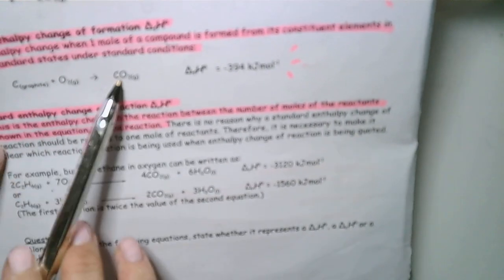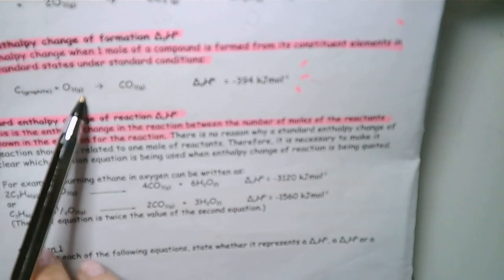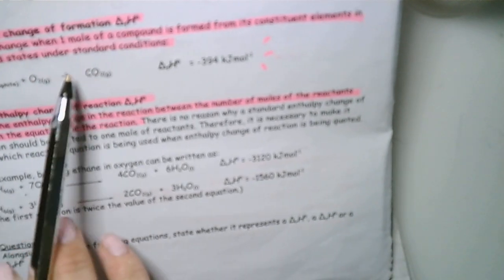The standard enthalpy change of formation is the enthalpy change when 1 mole of a compound is formed from its constituent elements in their standard states under standard conditions. So, like carbon dioxide being formed from carbon and oxygen. It's 1 mole being formed, under standard conditions.